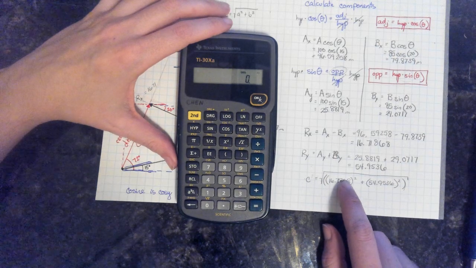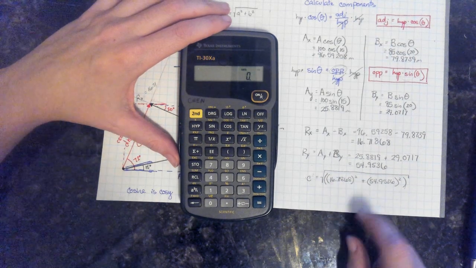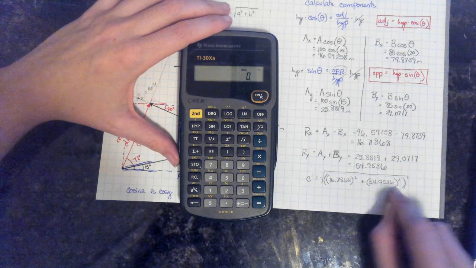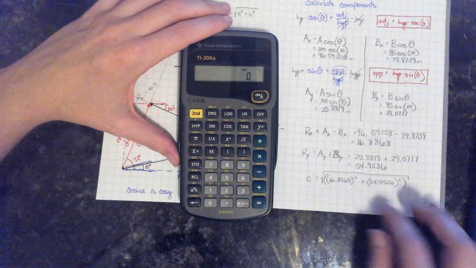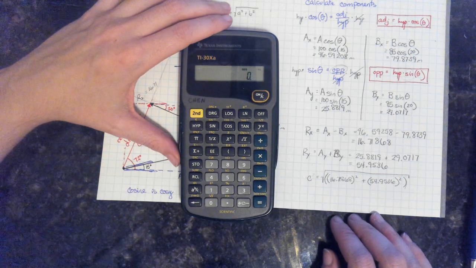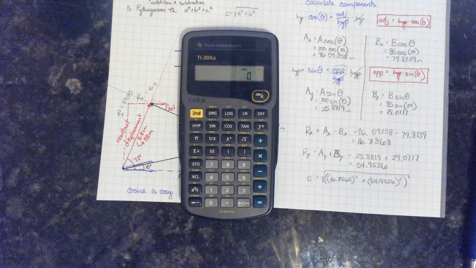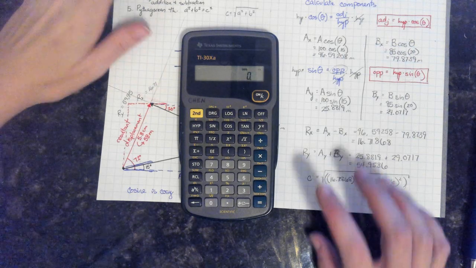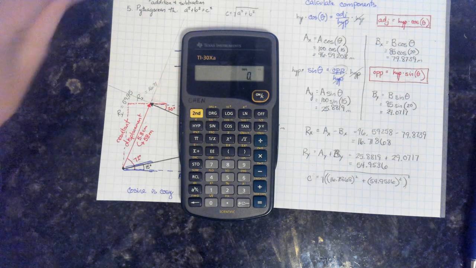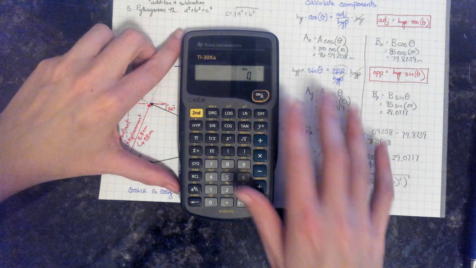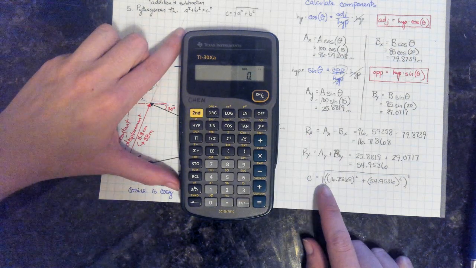Like when I was in high school, I would do this squared and then write down the number plus this squared and write down the number, and then I would add those together, and then I would take the square root. Because my family didn't have enough money for a fancy TI calculator, I had to wait until I got one in college for my math classes in college. So in high school, I just used this kind of calculator.